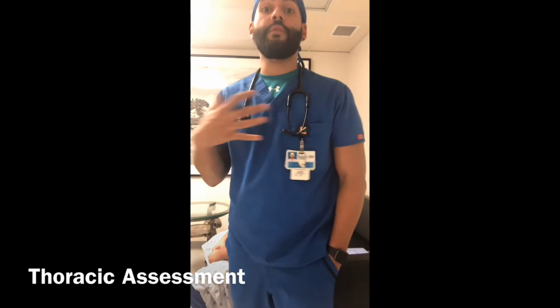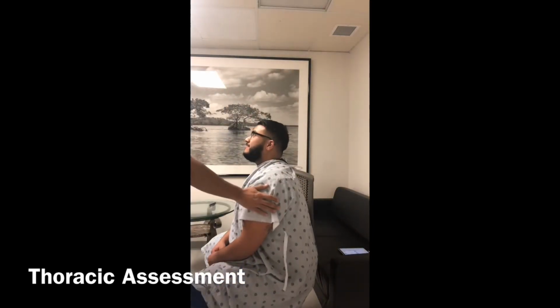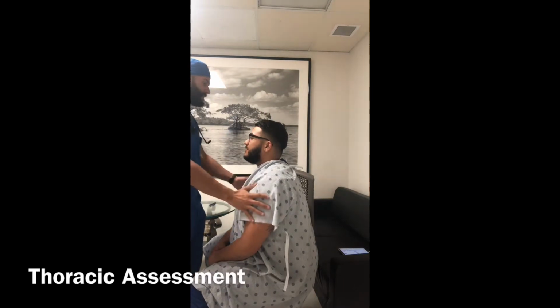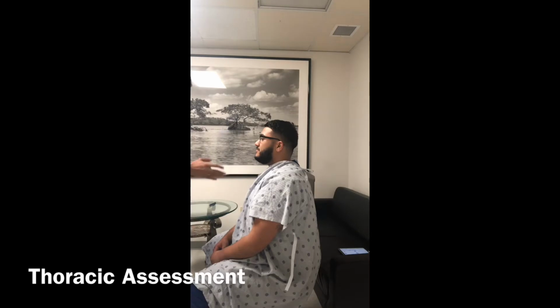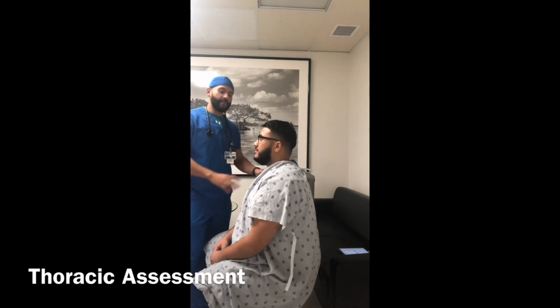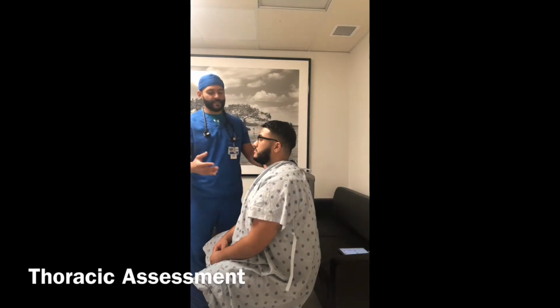All right, guys. So for our last section, we're gonna do a thoracic assessment. Okay, Alan. So the first thing I'm gonna do is assess the patient's chest area. So we want to check for symmetry. We want to check that there's no abnormal growth, no pulsation. We want to look for symmetry.